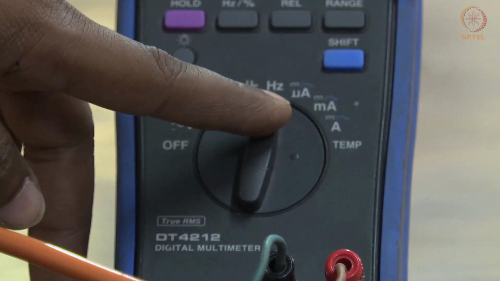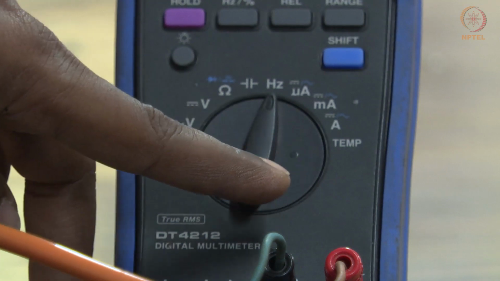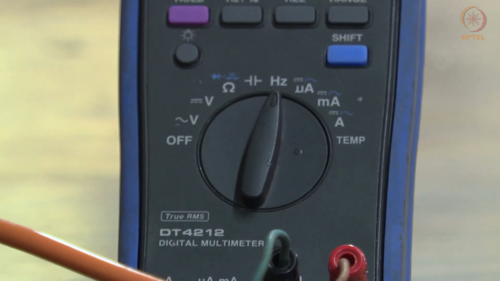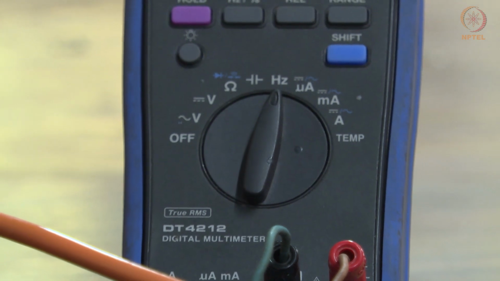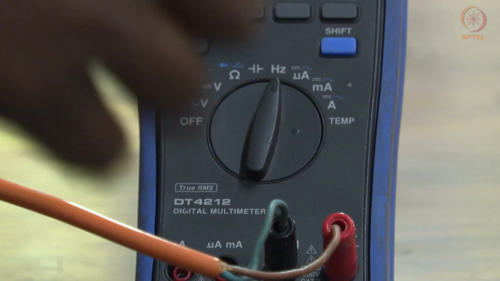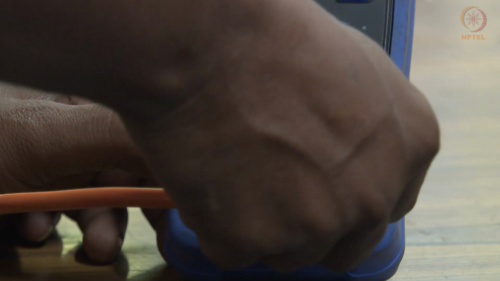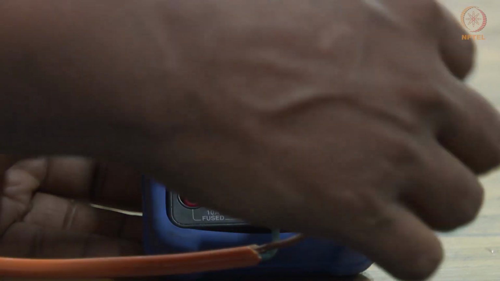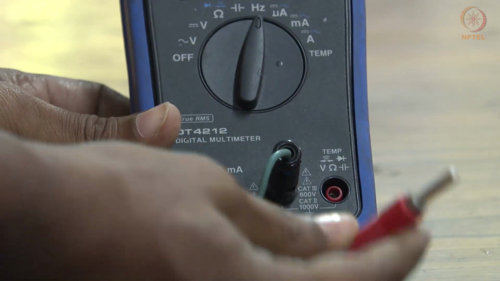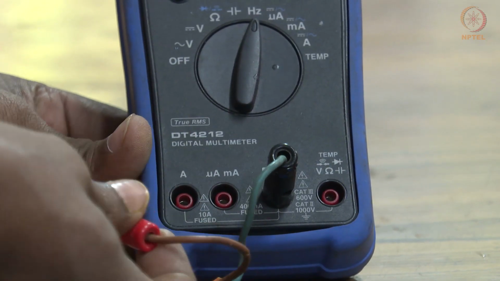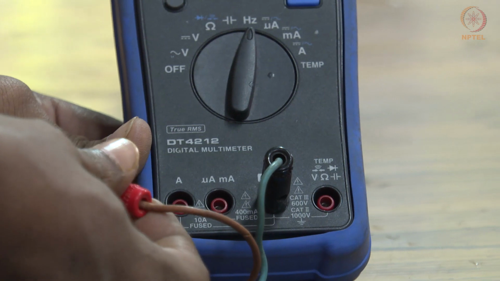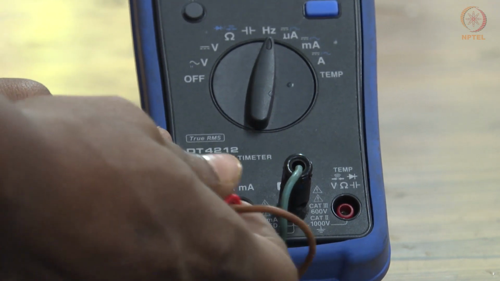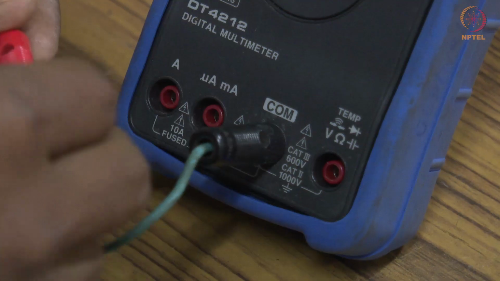Whenever we measure voltage, it will be in parallel, but current we have to measure in series combination. So we have to interchange the position for the current measurement. Common will be the default one. Only this point we have to change, depending on which range we are going to measure, either microamps or amps. Based on this we have to select the connecting terminals.